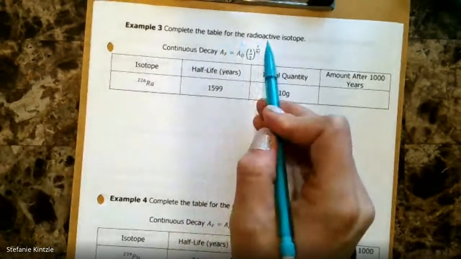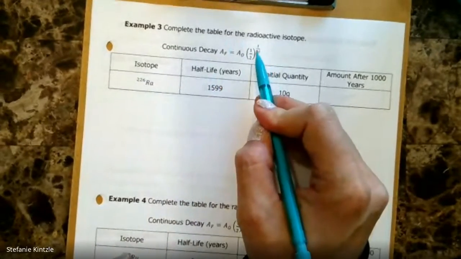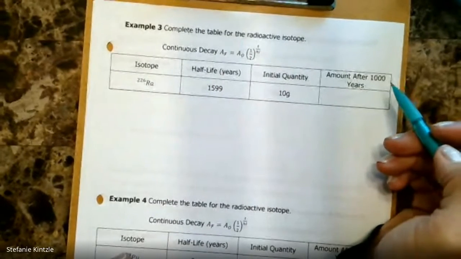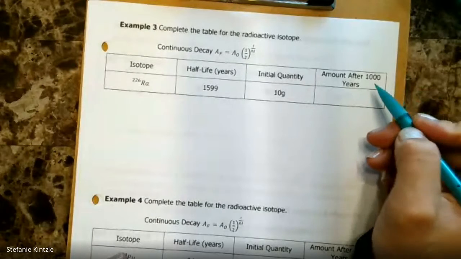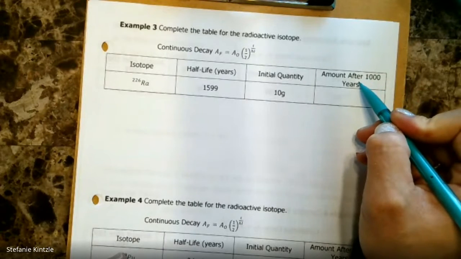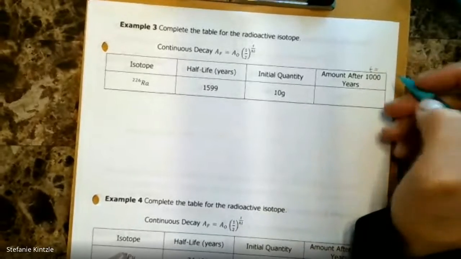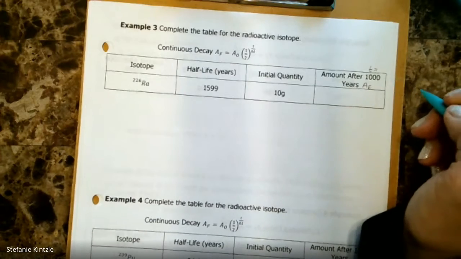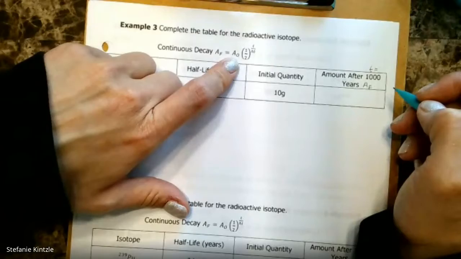So complete the table for the radioactive isotope. So we have our half-life. So HL here stands for half-life. T stands for the time. And then amount after 1,000 years. So that means in this case, T is going to be 1,000. And we want to know what the amount is. So A sub F stands for amount final, and A sub O stands for initial amount.